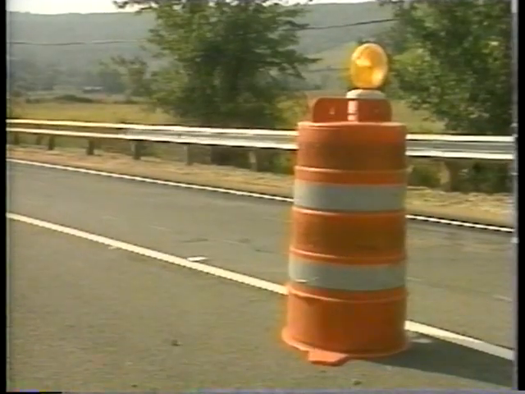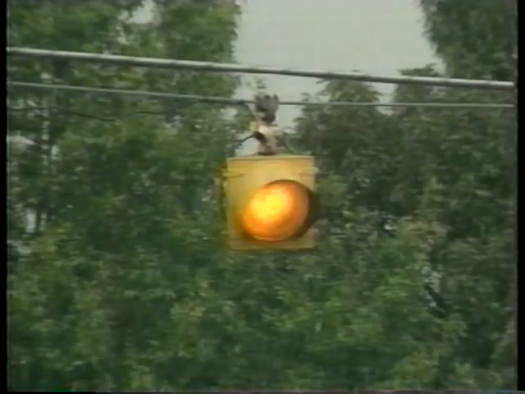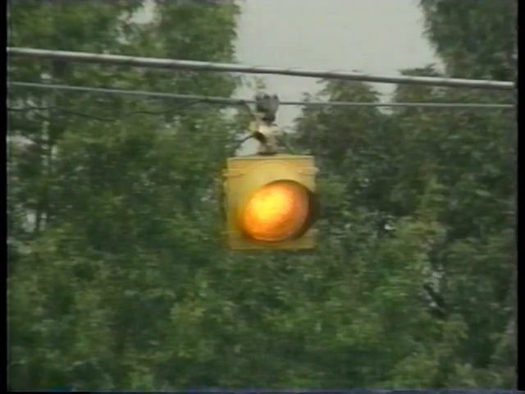Lighting devices illuminate a driver's safe path around a work area under nighttime conditions. Again, there are several types, such as warning lights, flashing vehicle lights, flashing arrow panels, and hazard identification beacons.